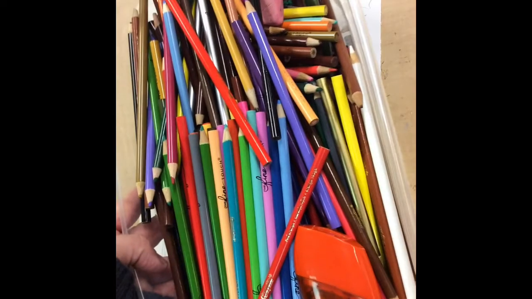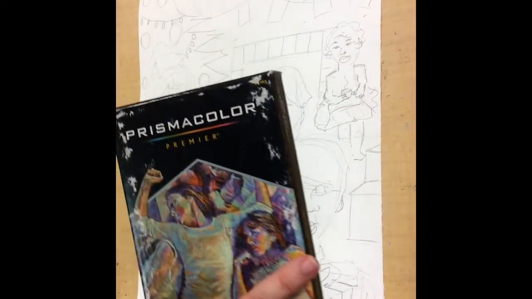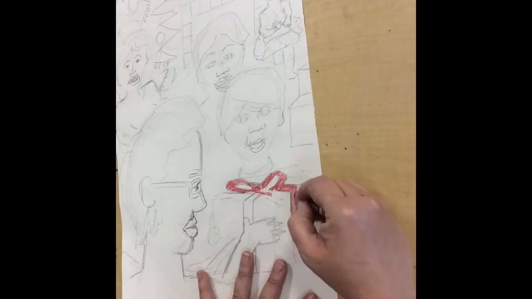We could use crayons or markers or colored pencils, or even the art sticks. You could combine these. It's your choice what materials and media you want to use to finish your drawing. So I'm going to go ahead and start coloring mine, and you can watch, and let's get started.